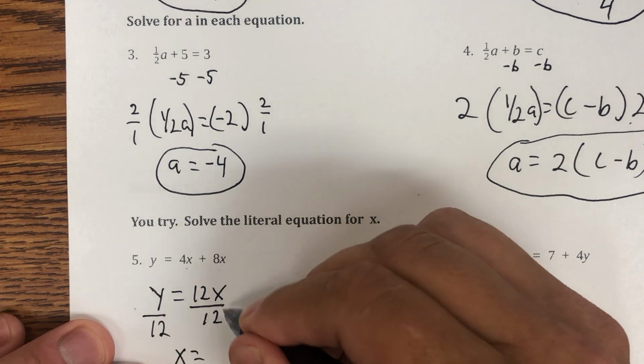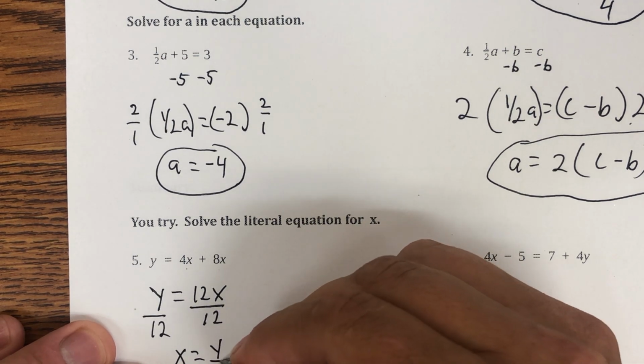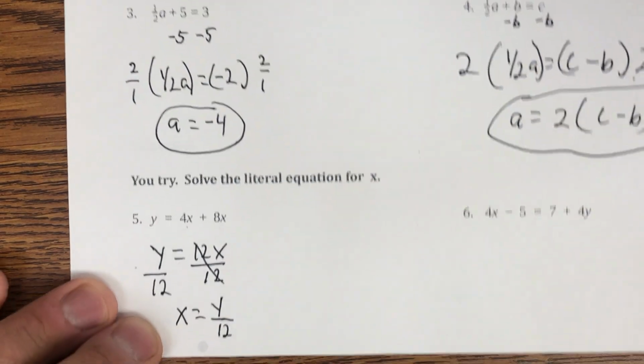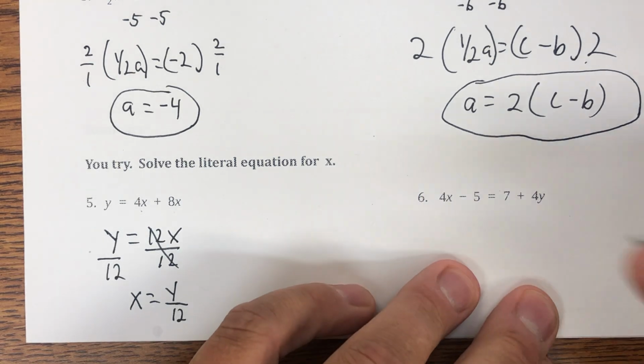X is equal to, I put x on the left. It could be on the right. Y over 12. The 12's cancel. Y over 12. You could also say y over 12 equals x. Either way is correct. Next one.